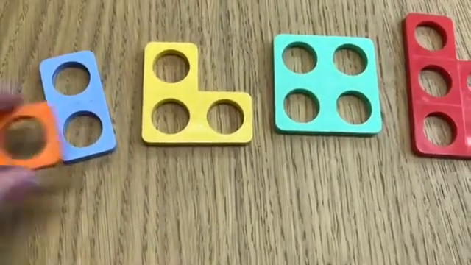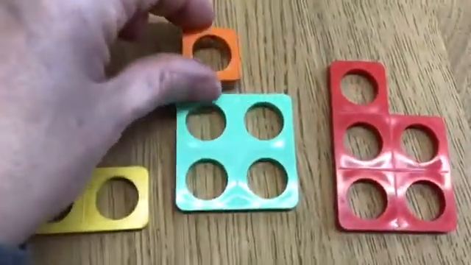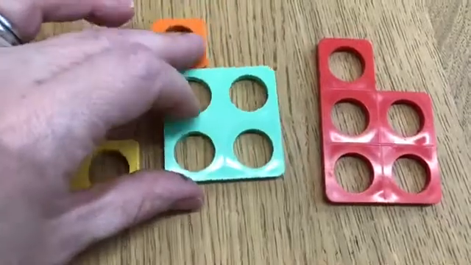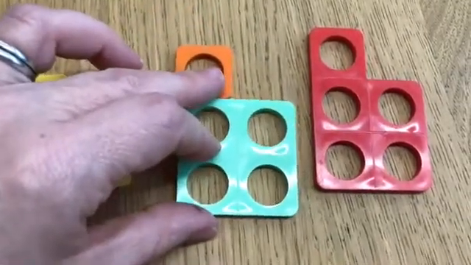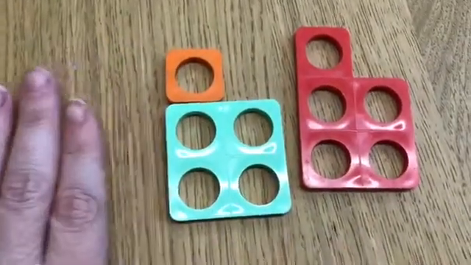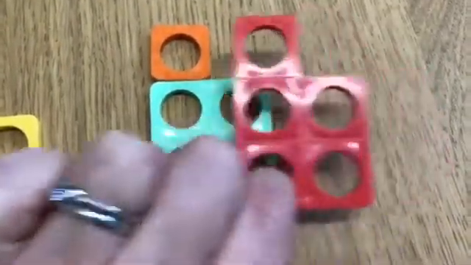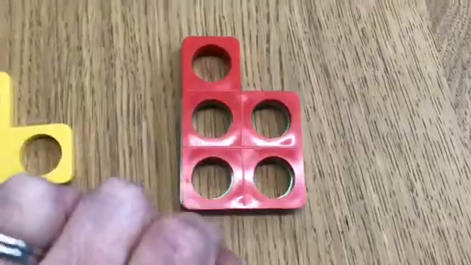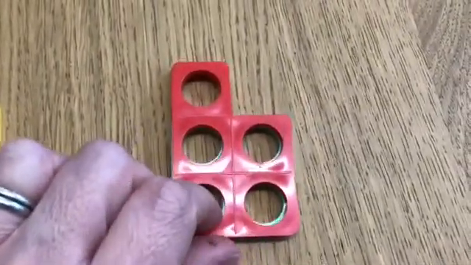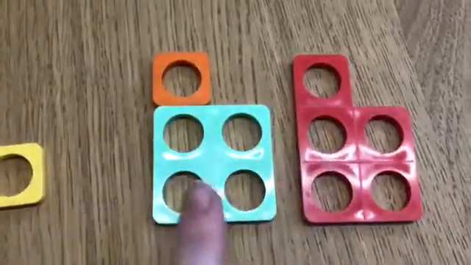Let's have a look at this one. I'll lay that there. Do they look the same? Let me lay it on top and be really sure. Oh, it's all hidden. It must be the same. So we have a 5 and a 5.